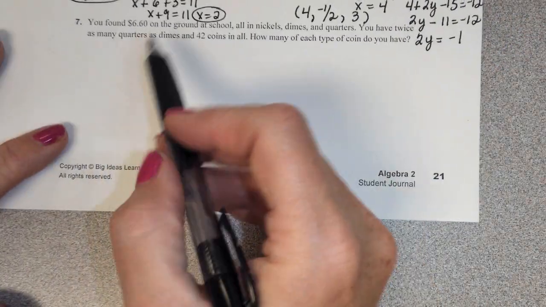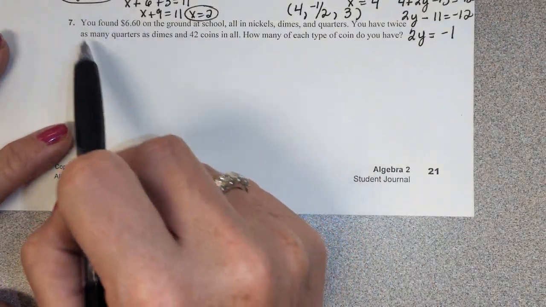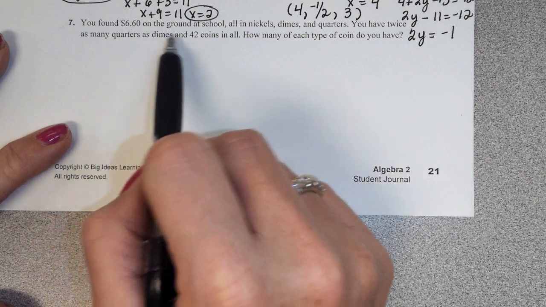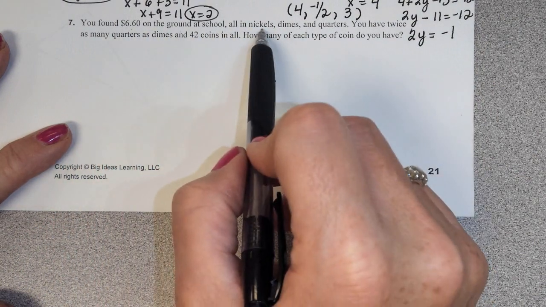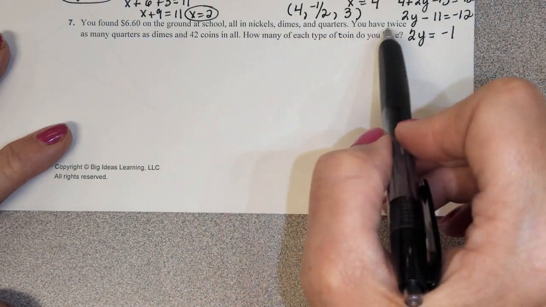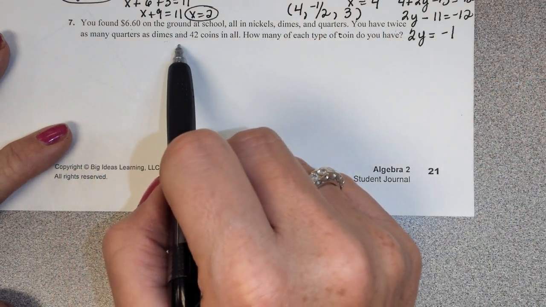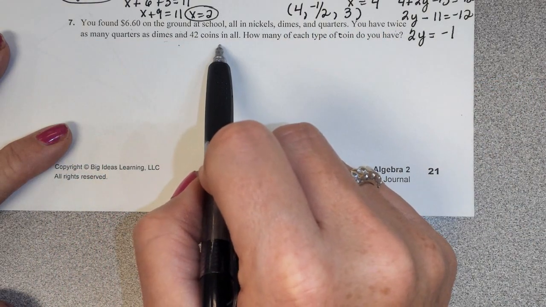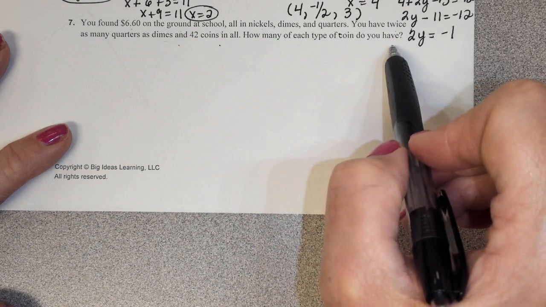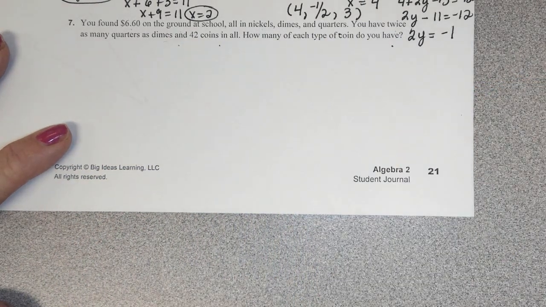All right, one more here, guys. And it says you found $6.60 on the ground at school, all in nickels, dimes, and quarters. You have twice as many quarters as dimes, and 42 coins in all. How many of each type of coin do you have? How do we start this, Anish?